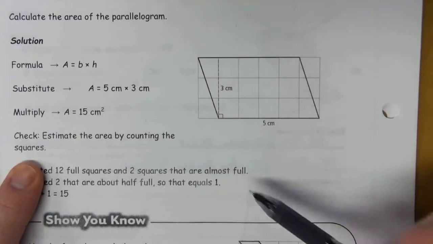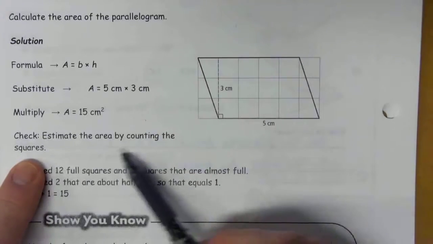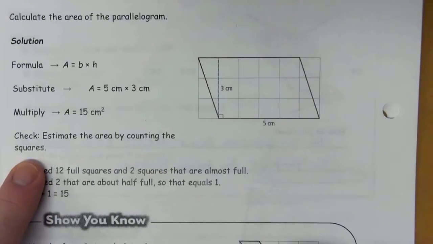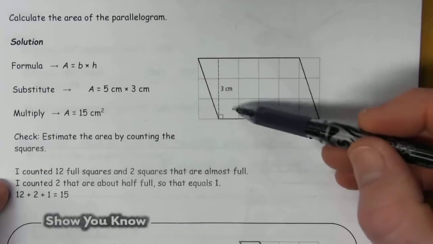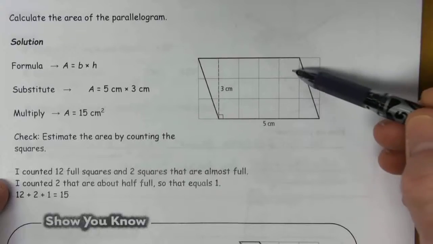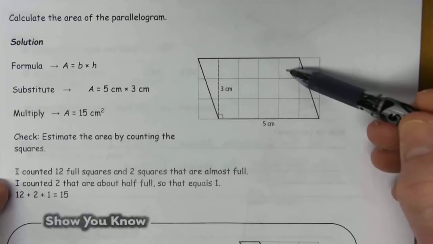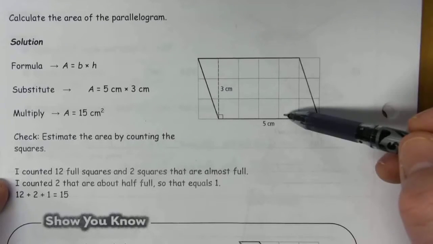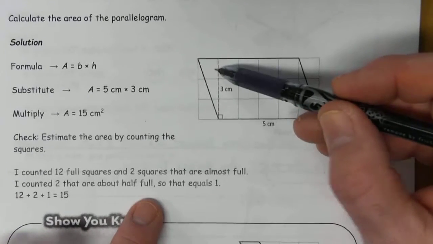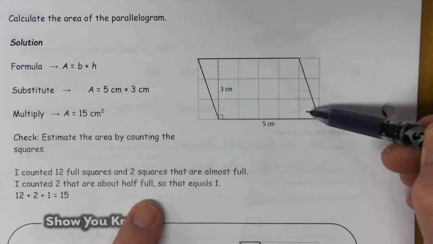So another approach here is you can do a check using estimating by counting your squares. Well, we've got 1, 2, 3, 4, 5, 6, 7, 8, 9, 10, 11, 12 that are full squares that are inside this parallelogram. We've got 2 that are almost full. There's one there and one there.